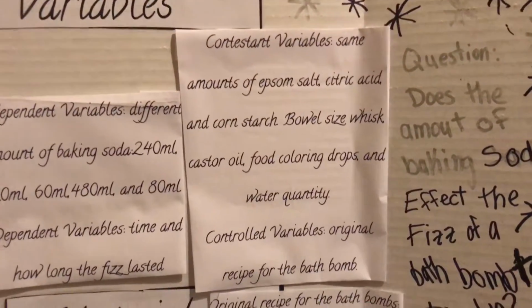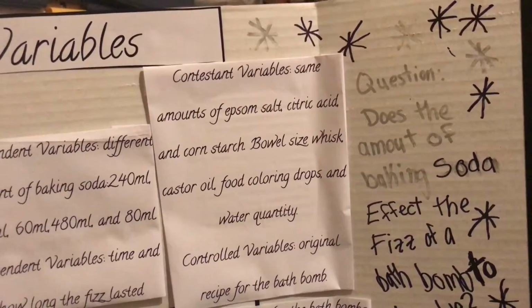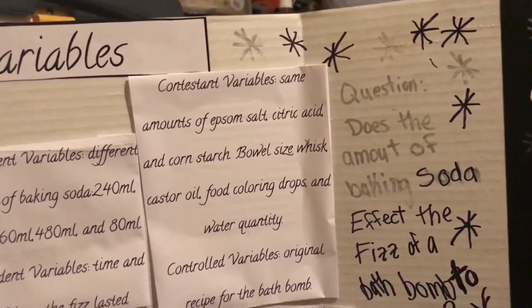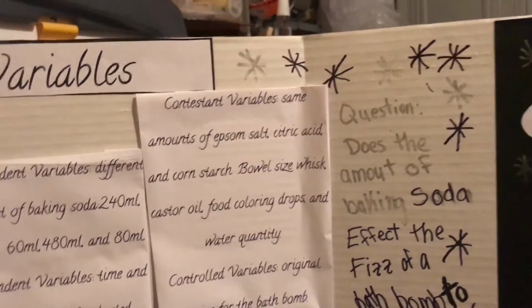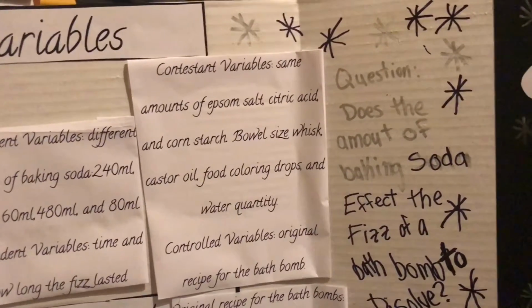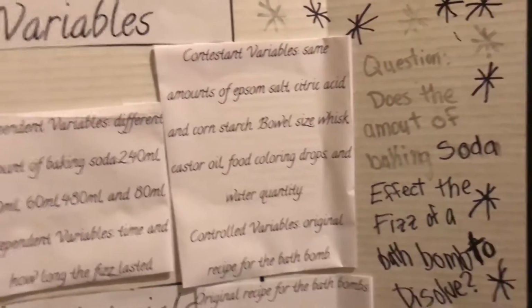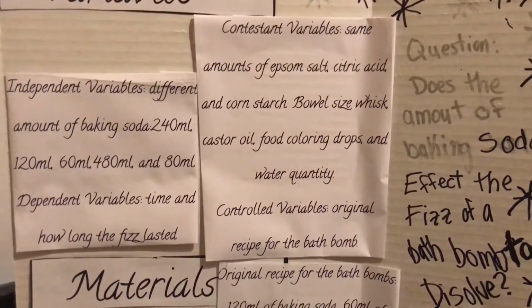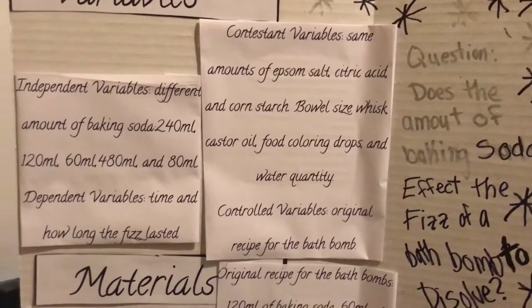And the original recipe for the bath bombs is 120 ml of baking soda, 60 ml of citric acid, 80 ml of cornstarch, and 80 ml of Epsom salt. And then the homemade oil for smoothing and hydrating skin.